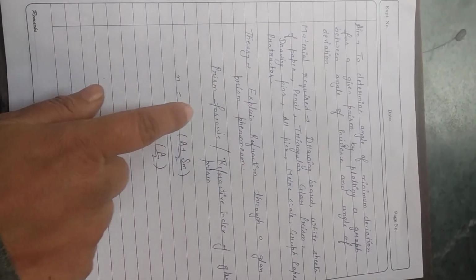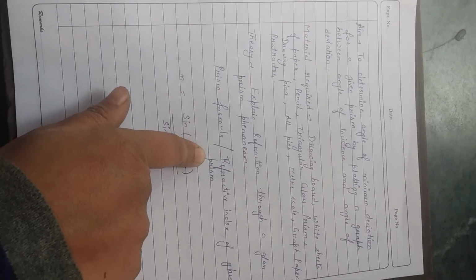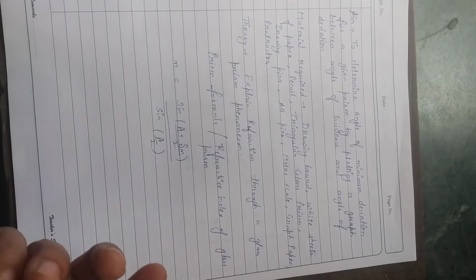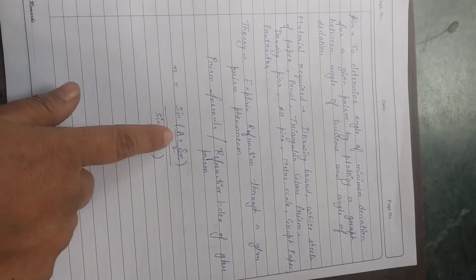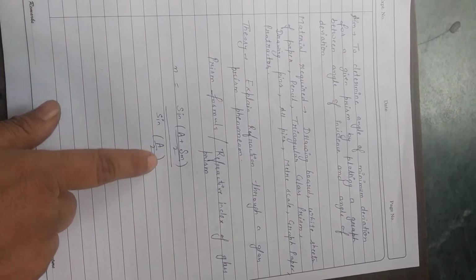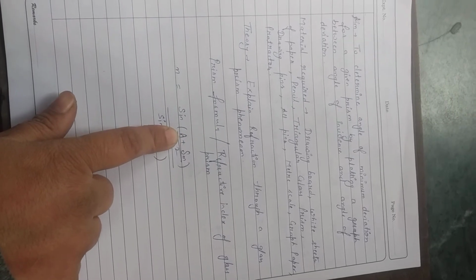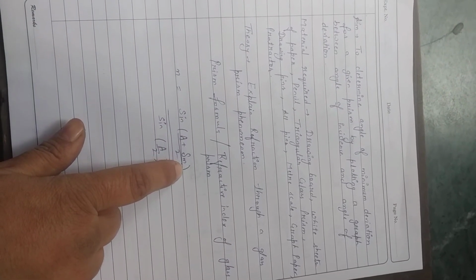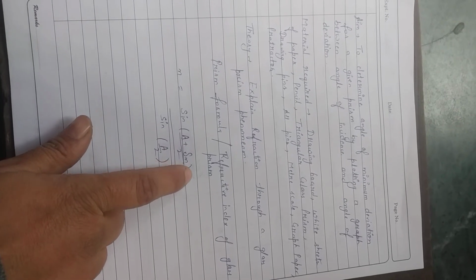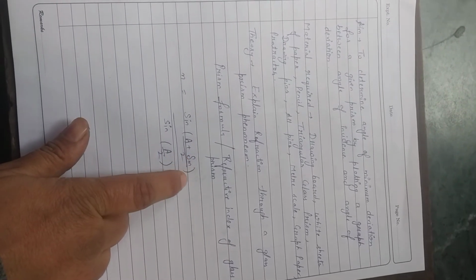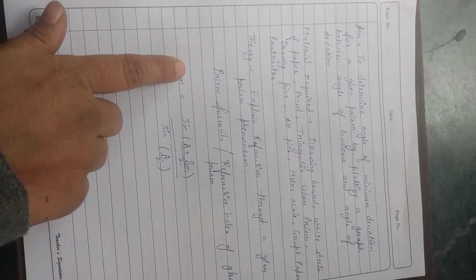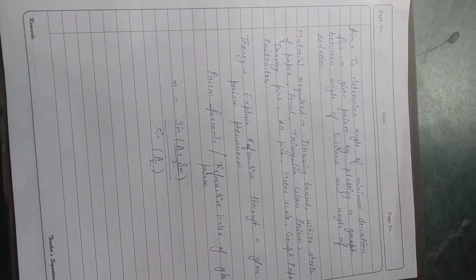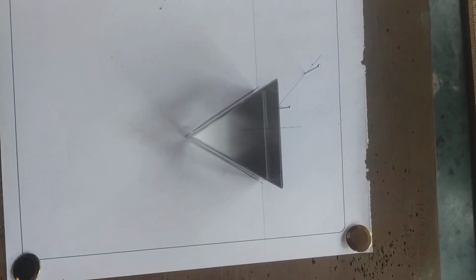So here we will also write down the prism formula, which is basically the formula to find out the refractive index of the glass prism, that is n is equal to sine (A plus delta m) by 2 upon sine A by 2, where A is the angle of prism, that is 60 degree here, and delta m is the angle of minimum deviation, m for minimum. Delta means deviation, so delta m refers to the angle of minimum deviation, and n is the refractive index of the glass prism. So let's begin the experiment now.